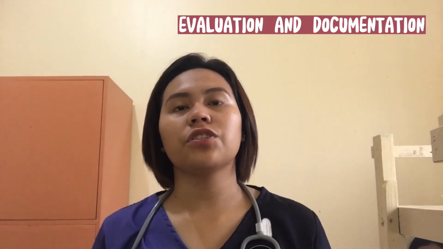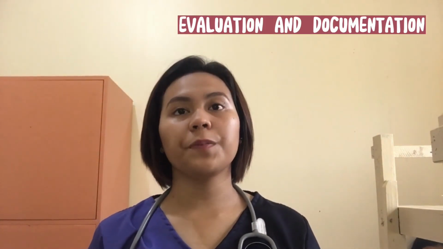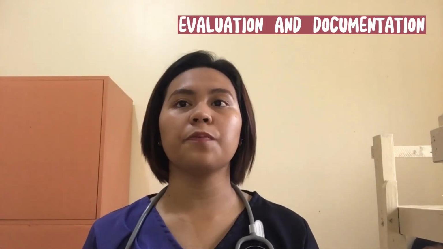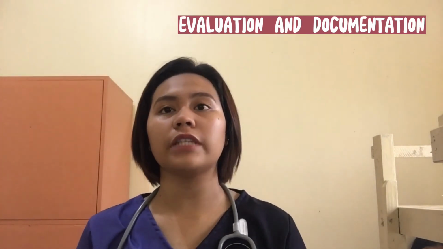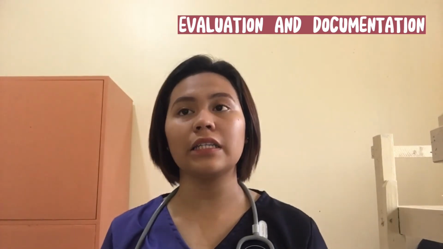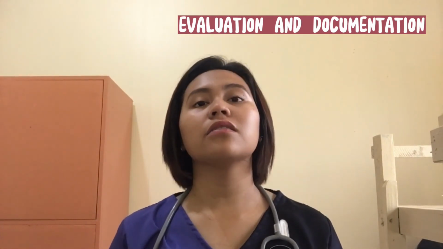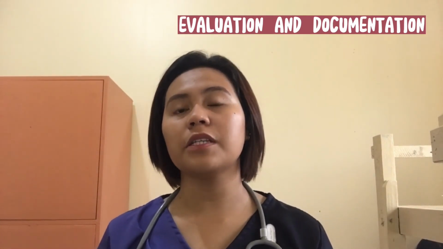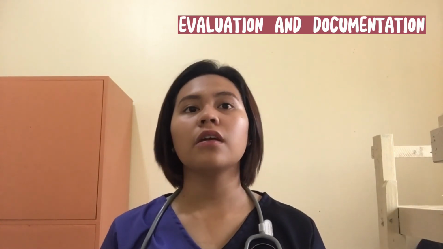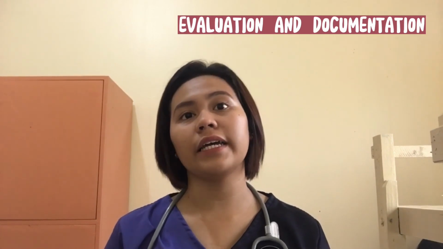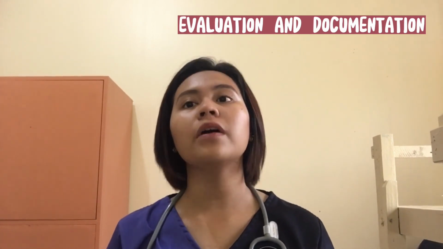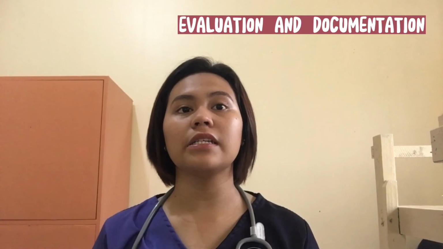For the evaluation and documentation, document the procedure including the test performed and the results in the client record using forms or checklists supplemented by narrative notes when appropriate. Notify the healthcare facility responsible regarding the results. Inform the client regarding the findings, and lastly, teach the client how to do proper follow-up and provide other appropriate instructions.